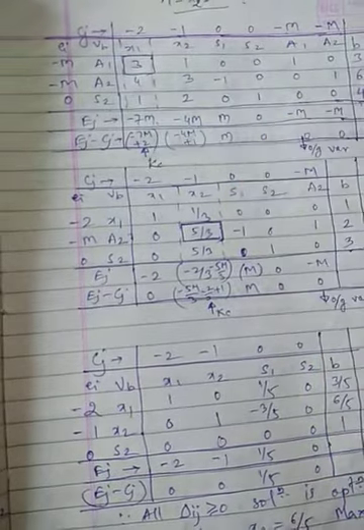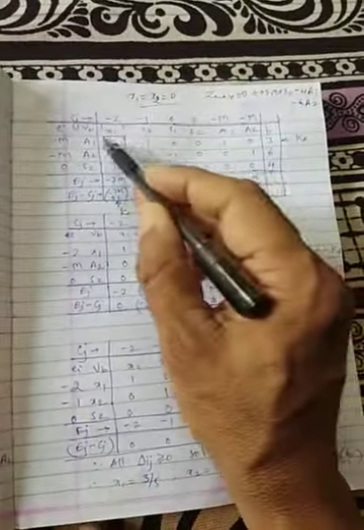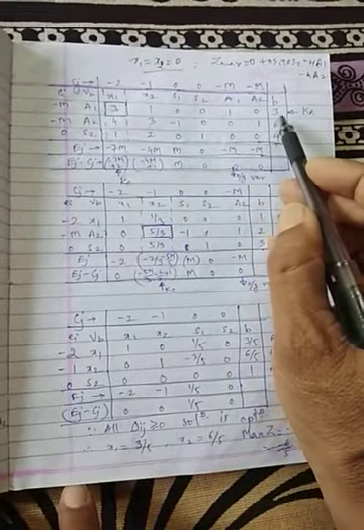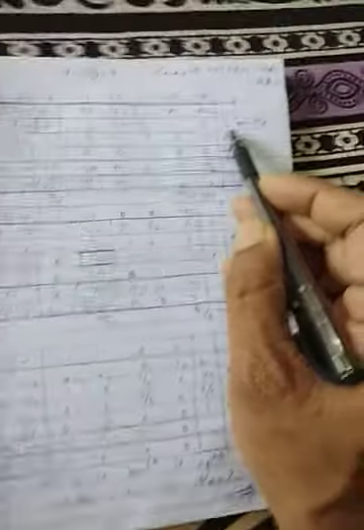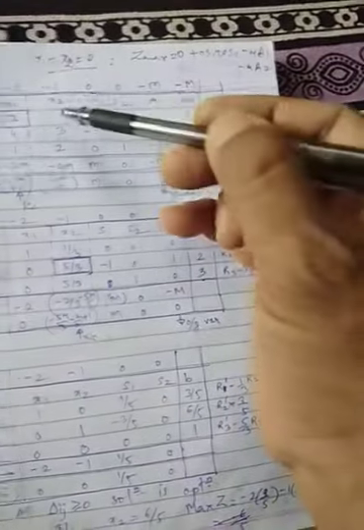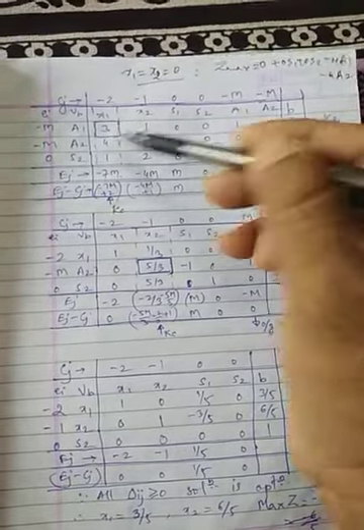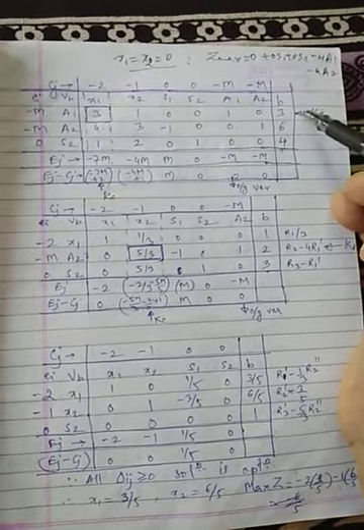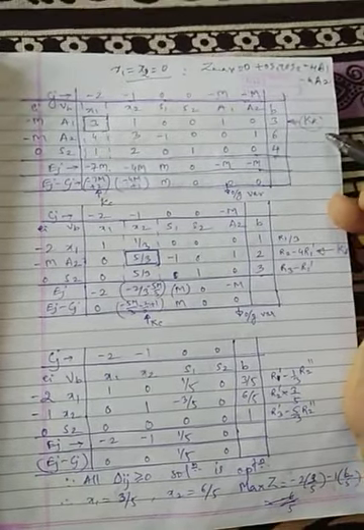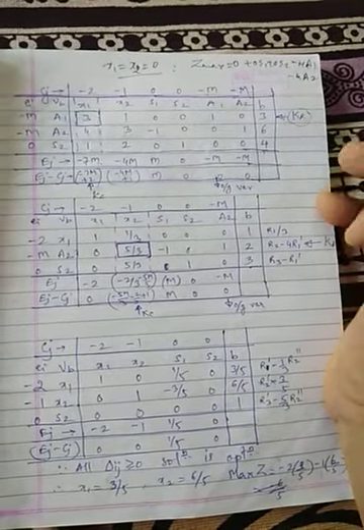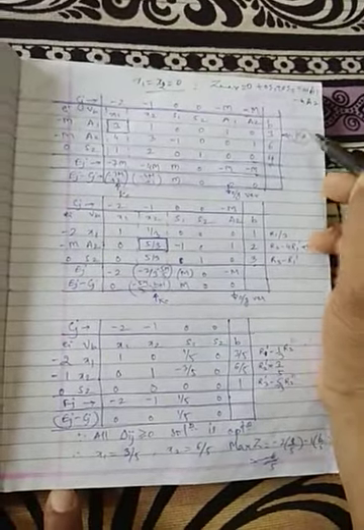Find the key column, find the key row, and find the key element for this matrix as explained in the simplex method. To find the key row, we have to take the minimum ratio of the B and key column: 3 by 3, or 6 by 4, or 4 by 1. Whichever is the minimum ratio, that will be the key row. While considering the key row, negative ratios should not be considered. Please keep in mind, negative ratios should be neglected. Only the minimum positive ratio should be taken as the key row.